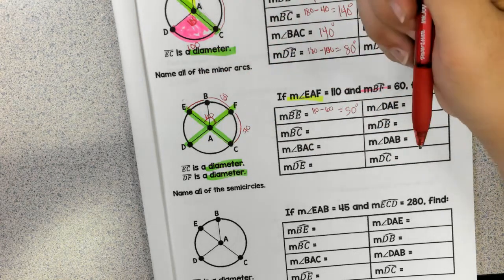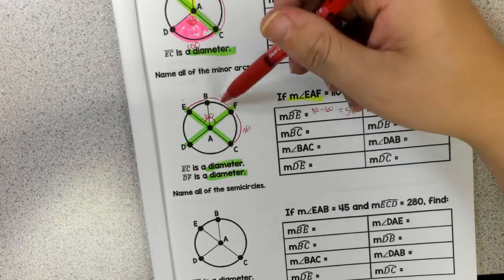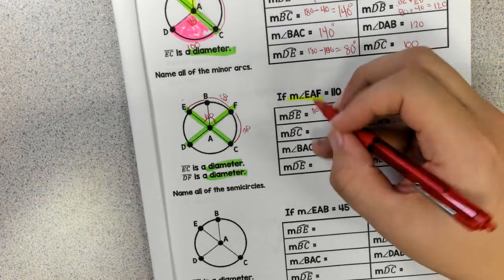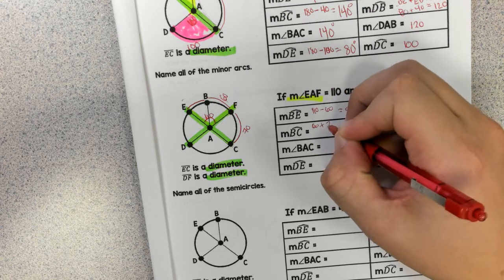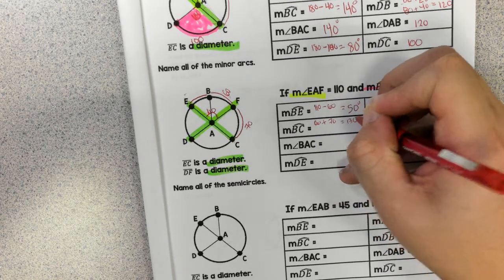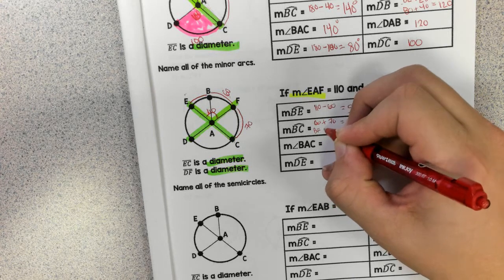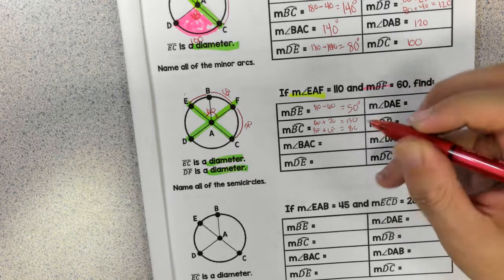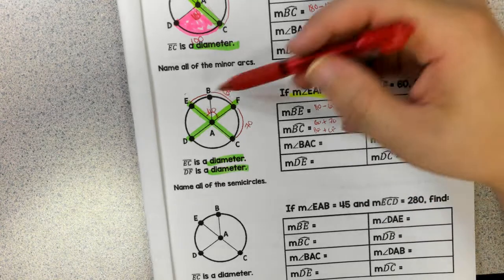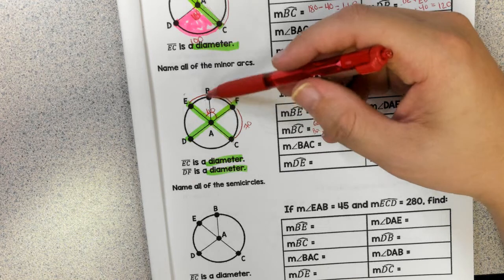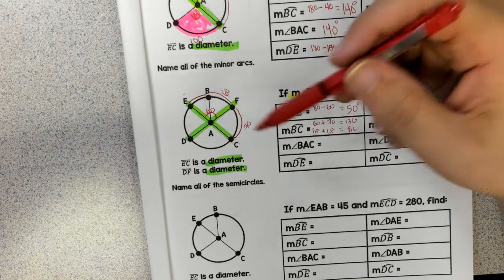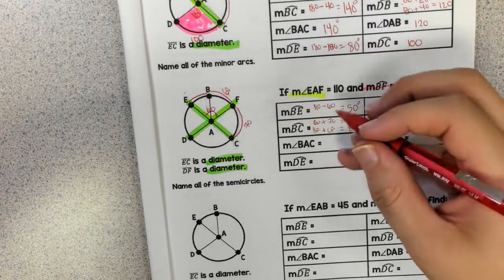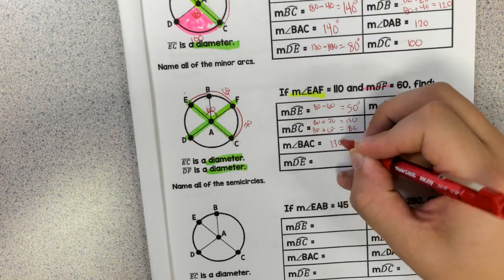So if this is 70 and this piece right here, which is BF, and I need B to C, is 60, then I'm going to have 60 plus 70 is equal to 130, which is also known as BF plus CF equals BC. Okay? Then BAC, the inscribed angle, has its mouth open to the same arc, so we can say that this is also 130.